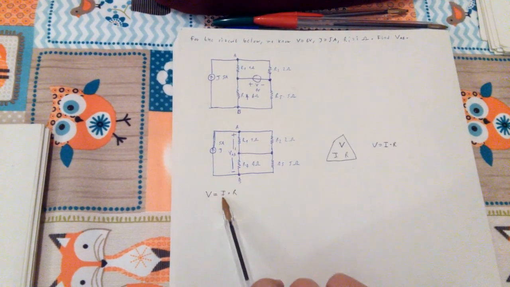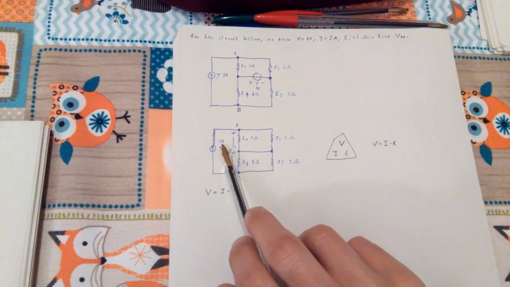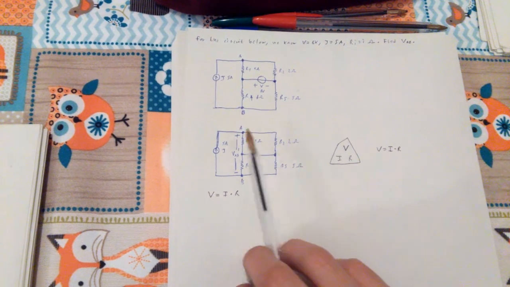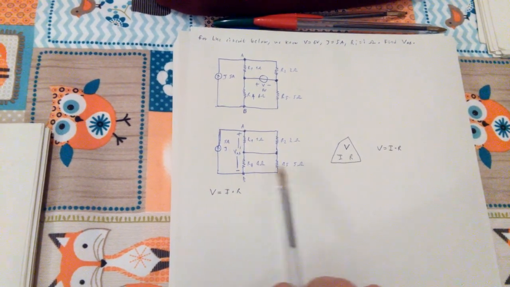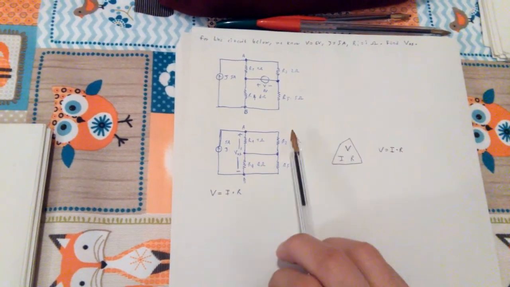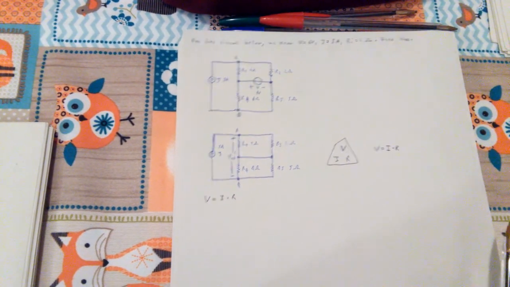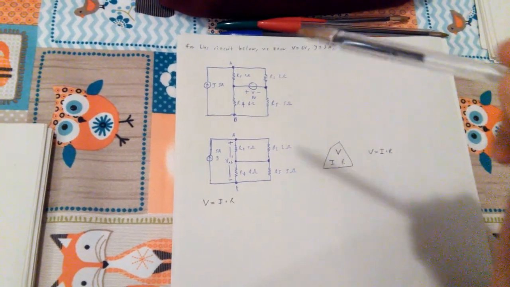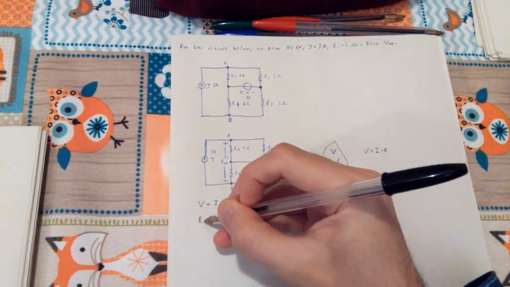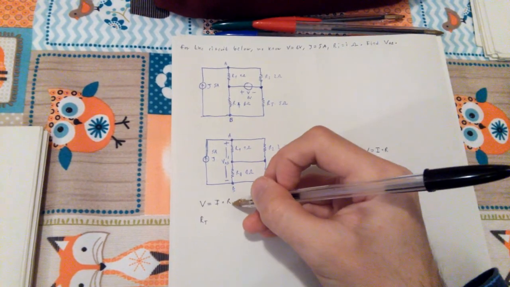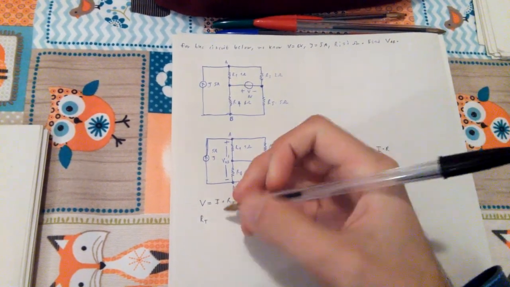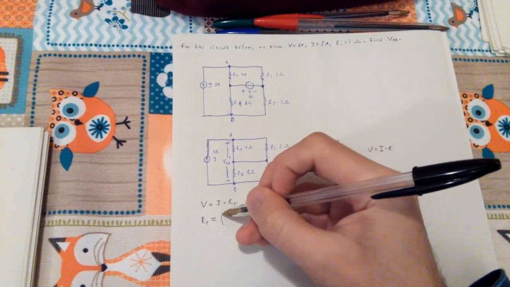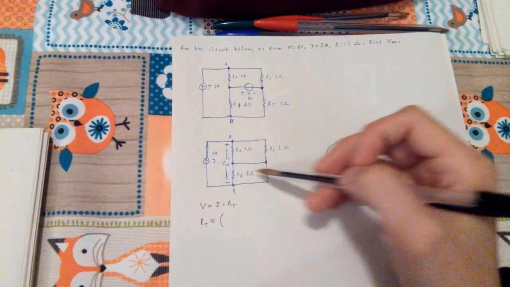So V will be I times R. Well, we know I because it's 5 amps, but we don't know R yet, because we have R1, R2, R4, and R5. Those 4 resistances. So we have to find the total resistance here, which I'm going to call RT. How are those resistances connected?